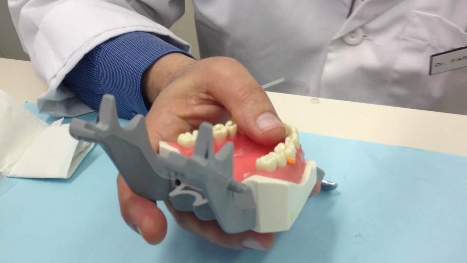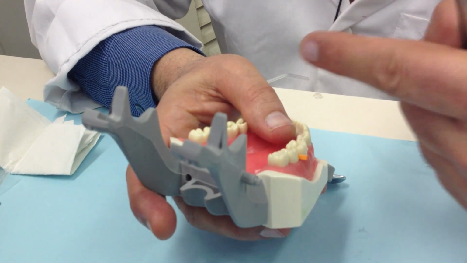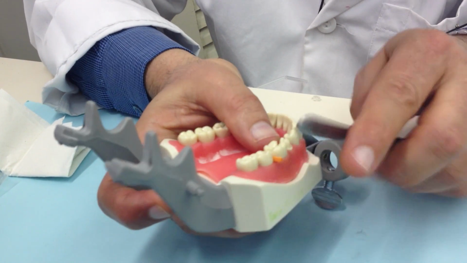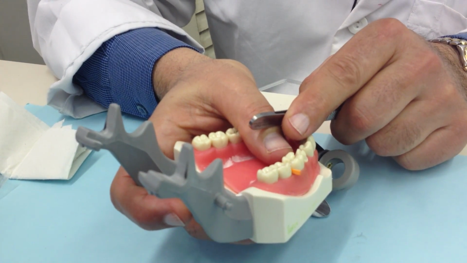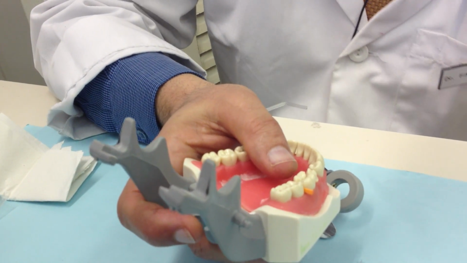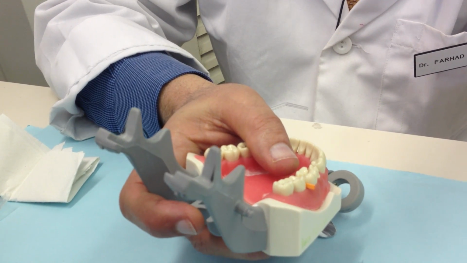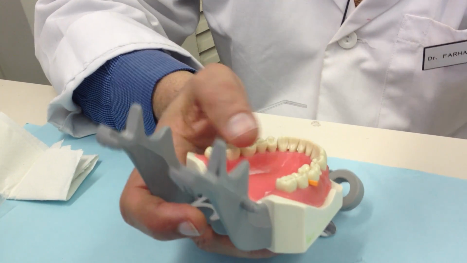Now, the wedge is the tightest when it is halfway through. Now, this is basically halfway through. If your wedge goes all the way to this side, probably it is a small wedge. Or if it does not go, or just one third of it goes inside, then probably it's too big. So you have to be sure.